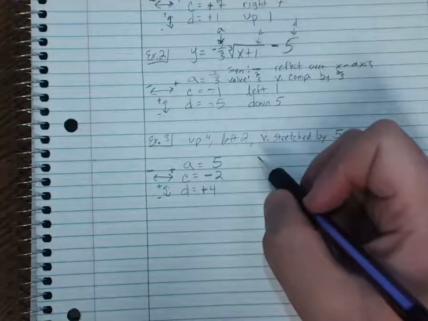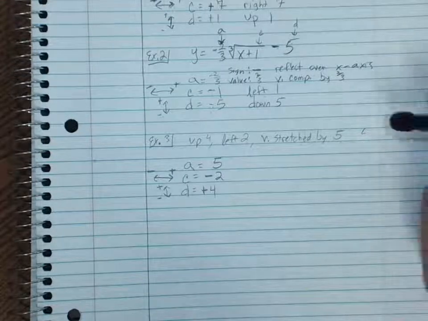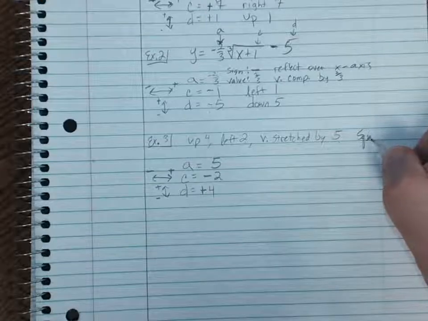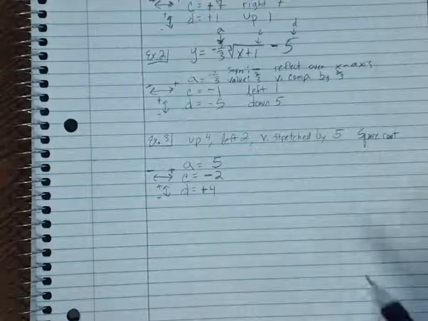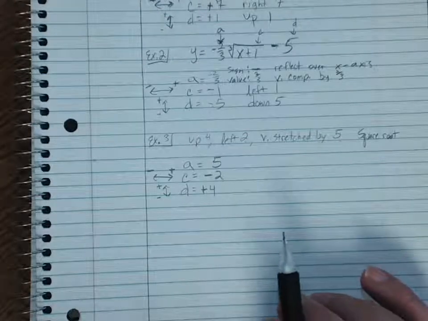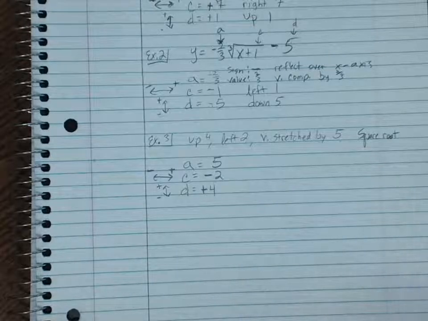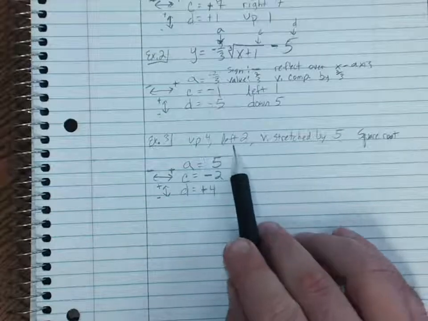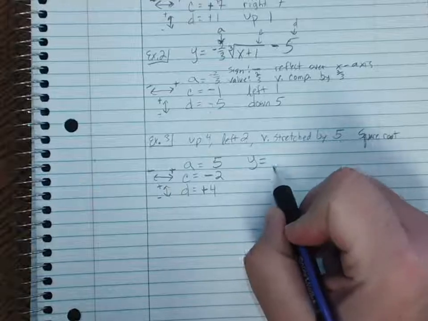Then all I have to do is write the equation, okay? And let's say that we're going to do, on this one, let's say that it's the square root. What you'll be given will be much more complete. It will say, what would be the equation of the square root function, or what would be the equation that resulted in the square root parent function being moved up 4, left 2, and vertically stretched by 5. So you would start by writing this. Remember this?